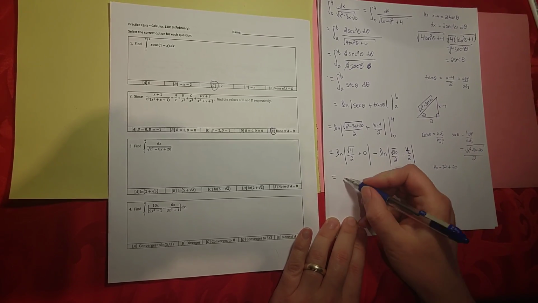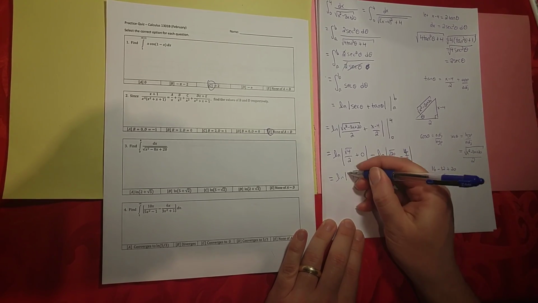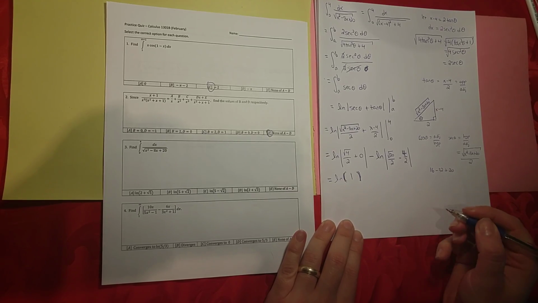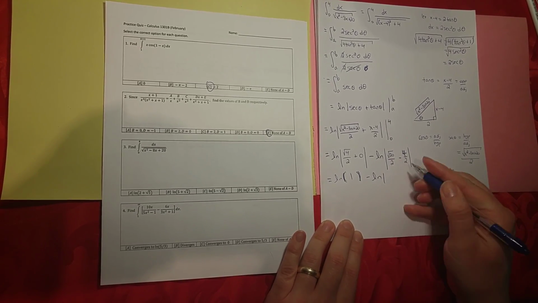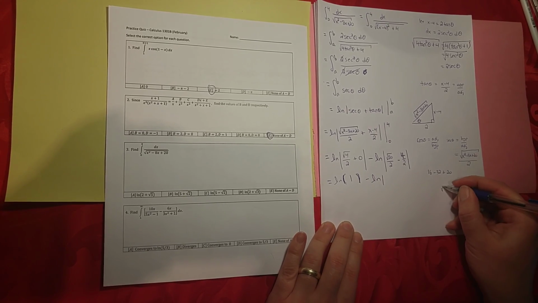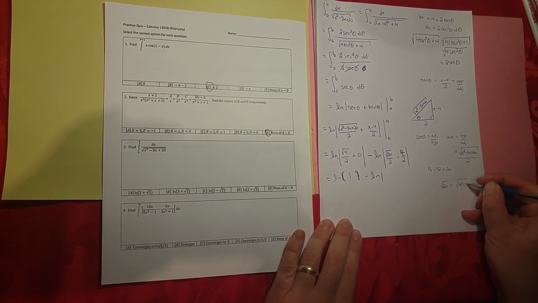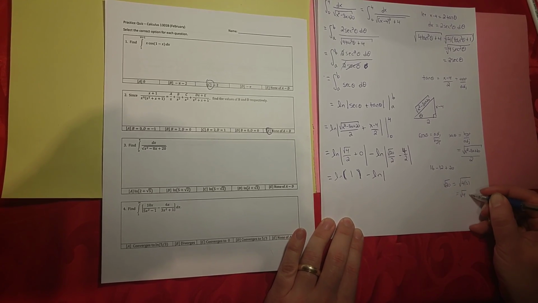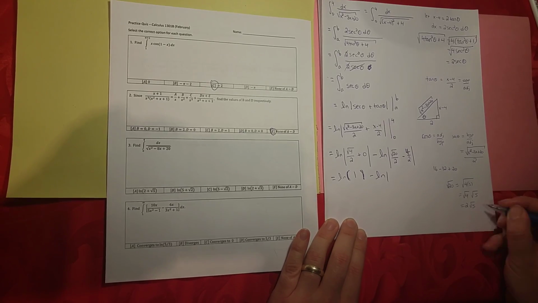Okay, this first part is going to be ln of 1. Drop the absolute values, all that stuff, and it's positive. The second one, we're going to have ln of absolute value root 20. We can write that as the root of 4 times 5, which we can write as root of 4 times root of 5, which is 2 root 5.